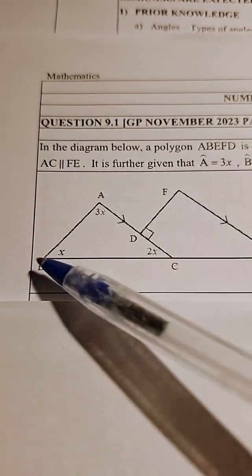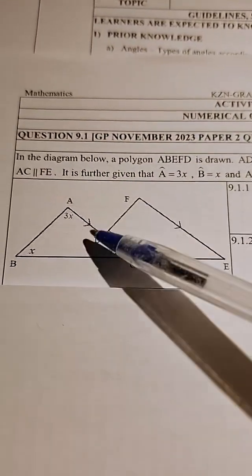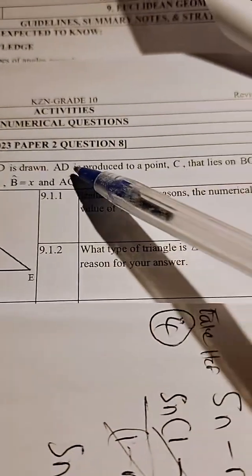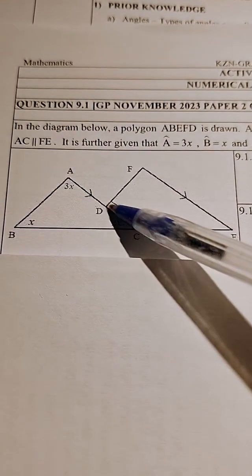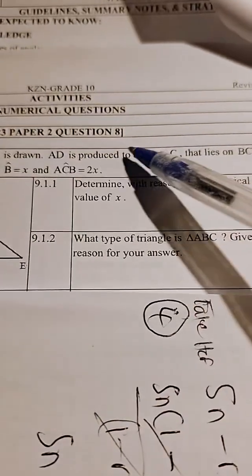Here's the diagram that they're talking about. A polygon ABEFD, that's the polygon they're talking about, is drawn. AD is produced to point C. Okay, we can see that. That lies on BC. Where's BC? Here is BC. So AD is produced to point C that lies on BC.